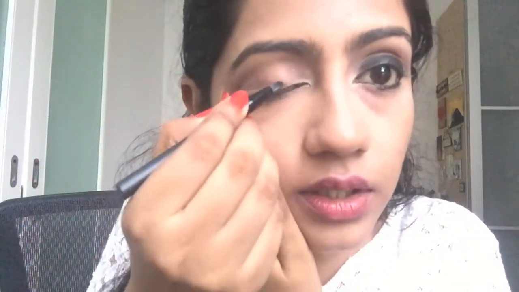Ooh, that looks scary, but trust me. Now again, if you have small eyes, do not bring the color till here. Just keep the color till here. I'm going to do the same for the other eye. And I'm sorry I forgot to tell you about the brushes that I used, but I'm going to tell you about the brushes right after I'm done with the look.